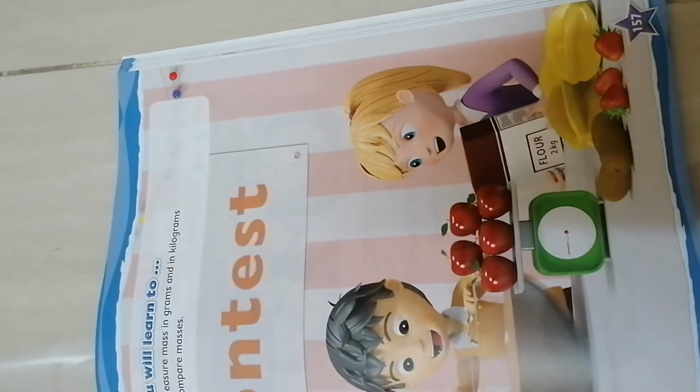Now, as you see, all of our friends here have some vegetables and some other things. Now, what can we see here? Yes, we can see some apples, kiwi, strawberries, flour, bananas, butter, egg, and sugar. Also, we can see two measuring scales.